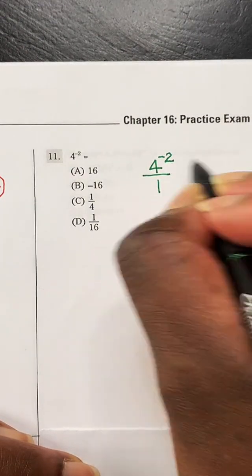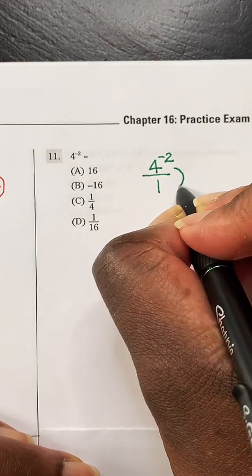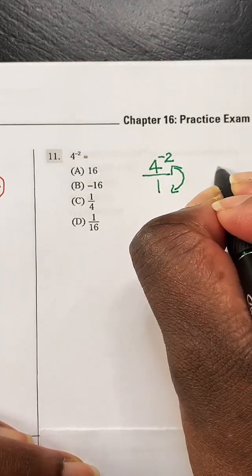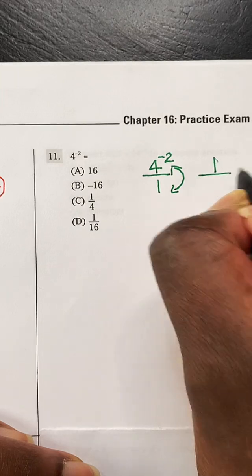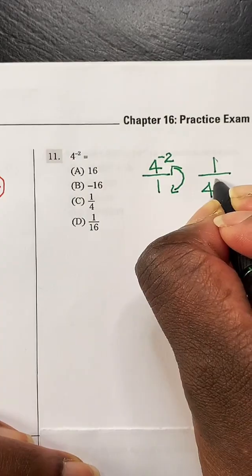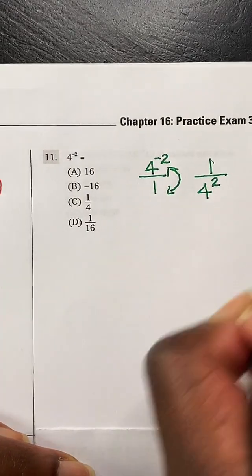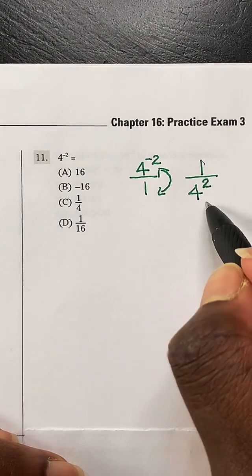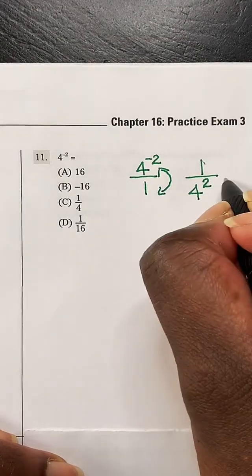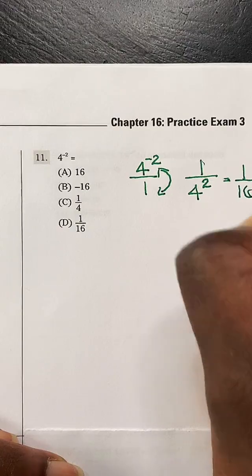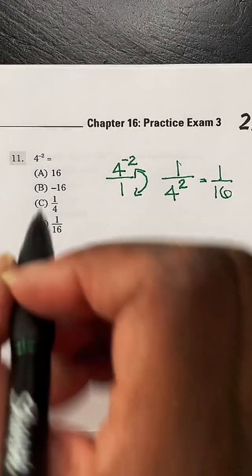But for us to get rid of this negative exponent, I need for it to switch. So that means the 1 is going to be on top and the 4 is going to be down, but the 2 is now going to turn positive. So now we have 1 over 4 squared, and 4 squared is 16. So your answer for this one is 1/16.